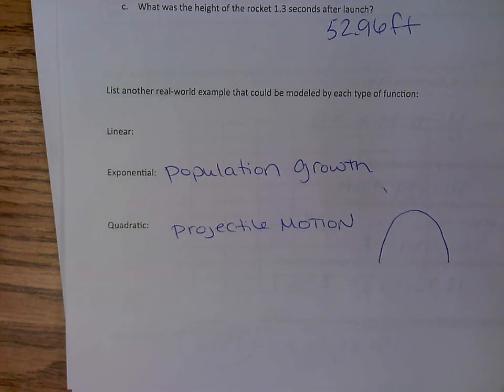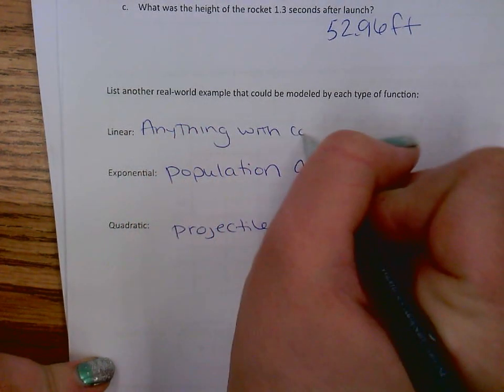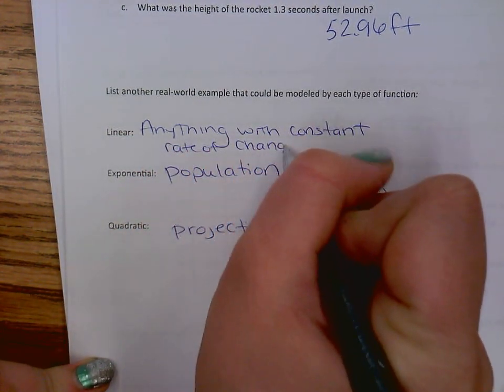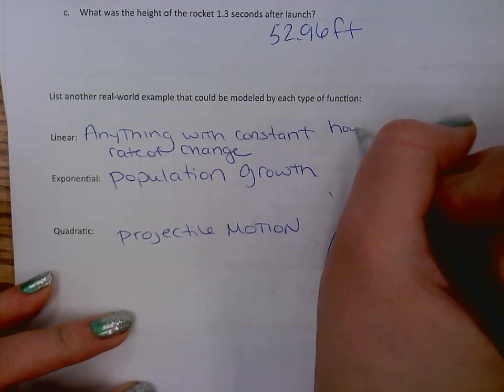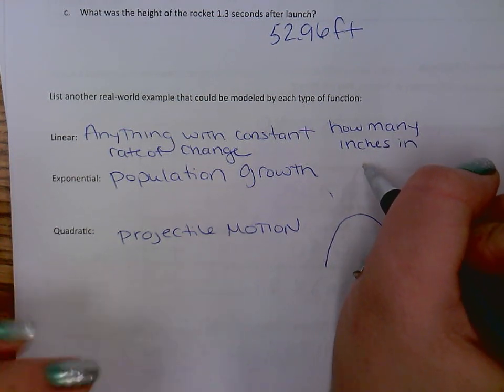But you could take the number of people and multiply by 10, since we have 10 fingers on our hands. So you could say the number of fingers would be the number of people times 10. Or if you think about feet and the number of inches, that's a directly related thing. If you have 3 feet, you have 3 times 12 inches. So linear is anything with a constant rate of change. But you could write how many inches in feet or something like that.